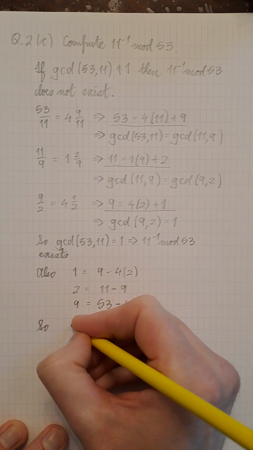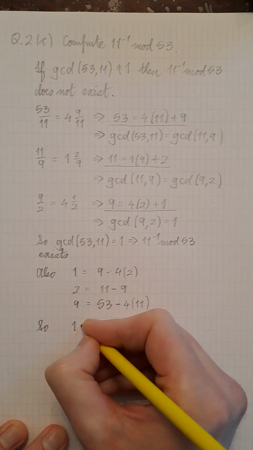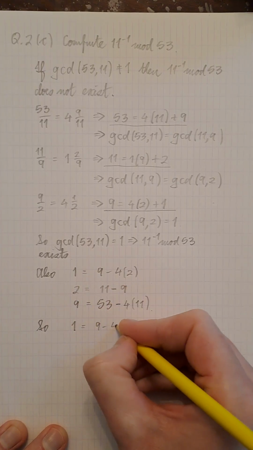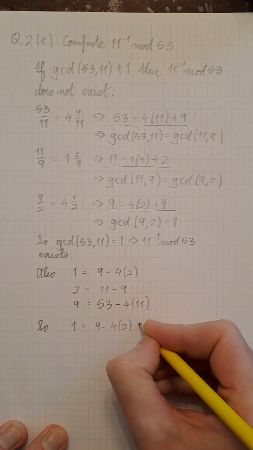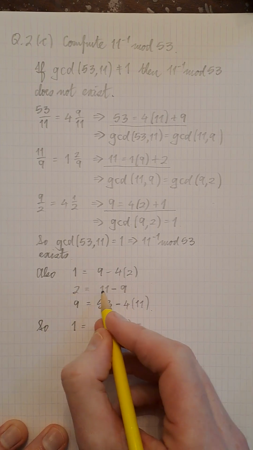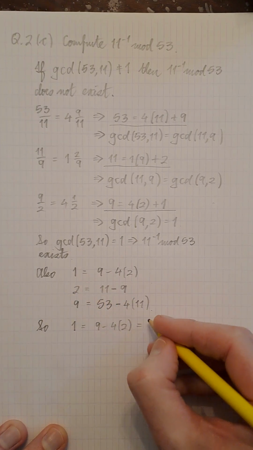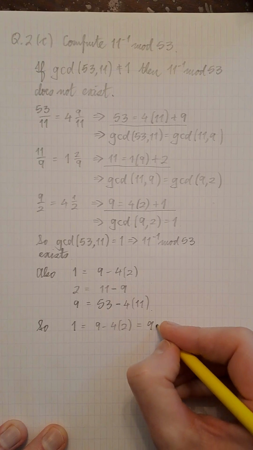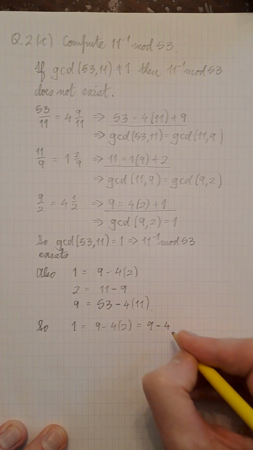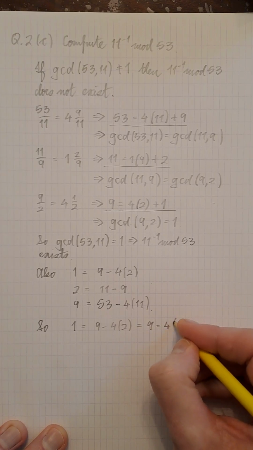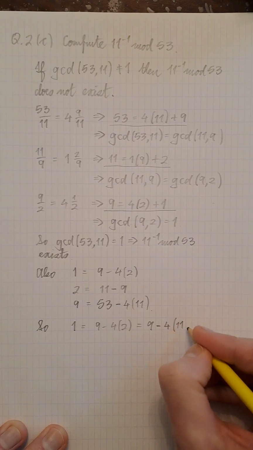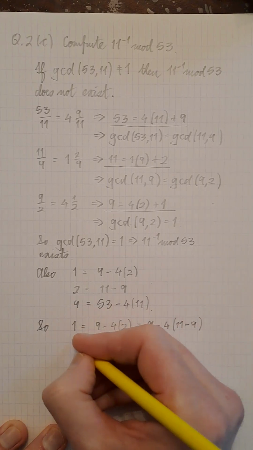So 1 is equal to 9 minus 4 times 2, with the 2 being replaced next by 11 minus 9, meaning we have that 1 is equal to 9 minus 4 times (11 minus 9).